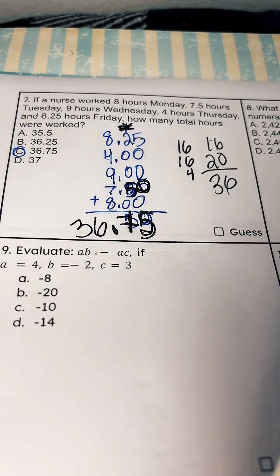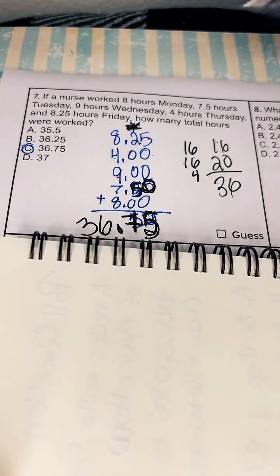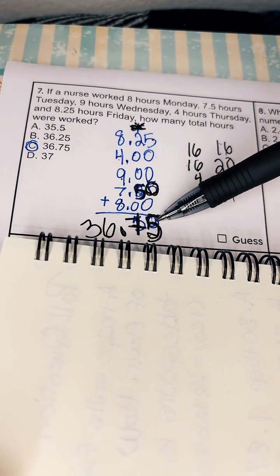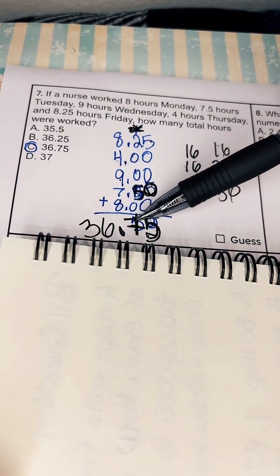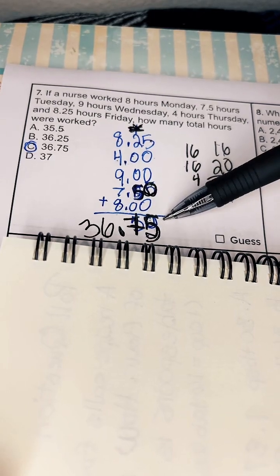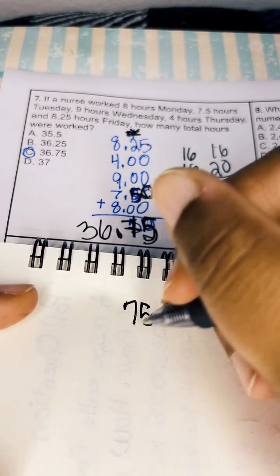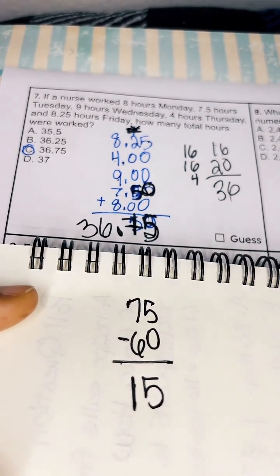Remember, there's only 60 minutes in an hour, right? So if we have 60 minutes in an hour, remember, 60 minutes equals 1 hour. So if we have 75 minutes and we subtract 60 from that 75, really we have 15 minutes left.